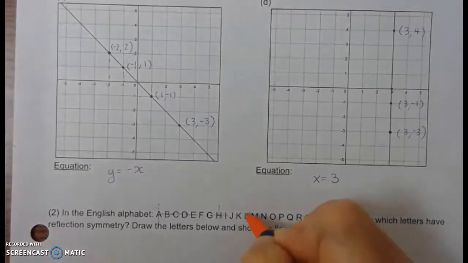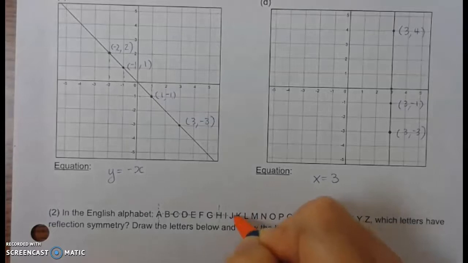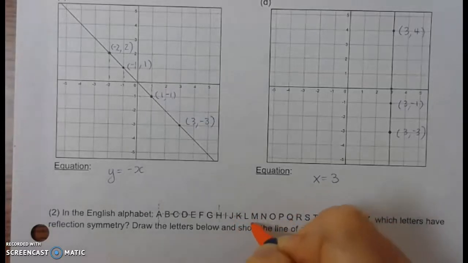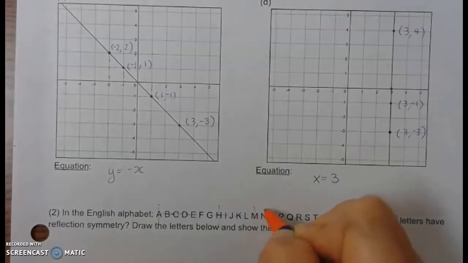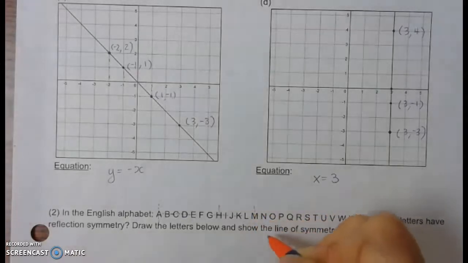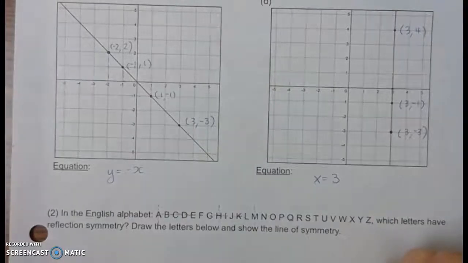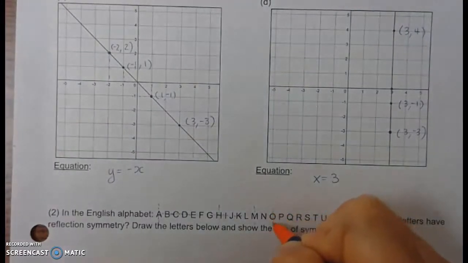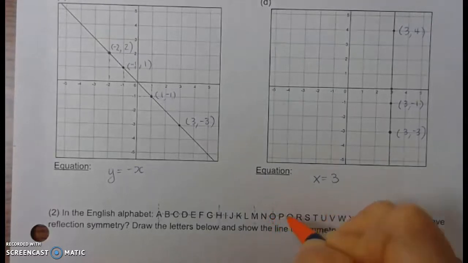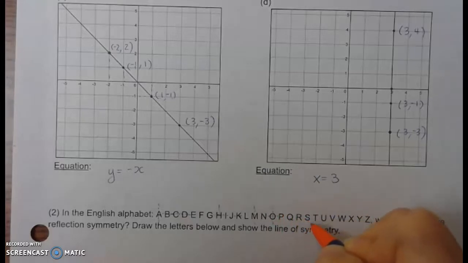K, depends on how you write it, but I'm going to say no. Well, you can cut it right across. L, there's none. M, you can cut it right here. N does not have a reflection symmetry, but it does have a rotational symmetry. O, you can cut it many different ways depending on how O is written. P, there's no reflection symmetry. Q, none. R, none. S, there's a rotation symmetry but not reflection symmetry.